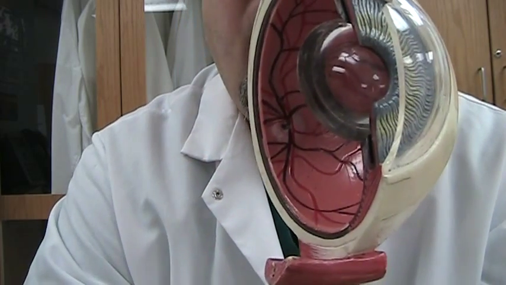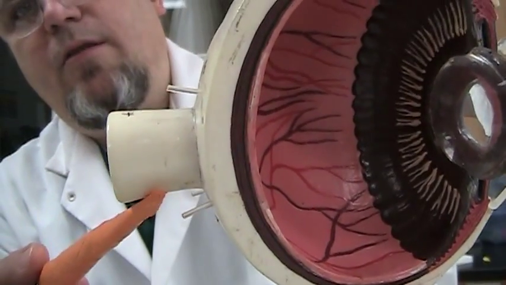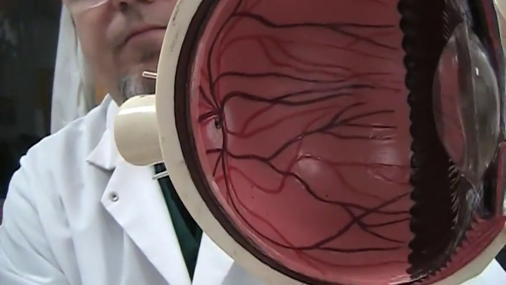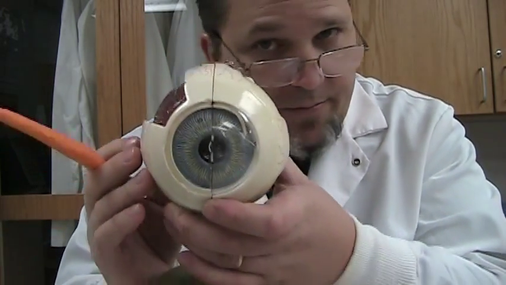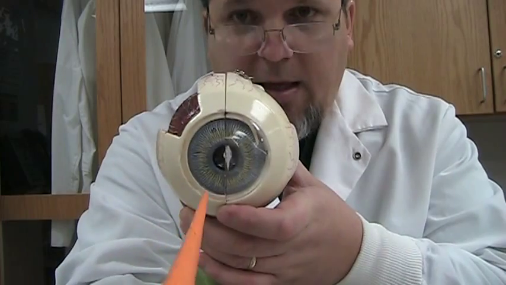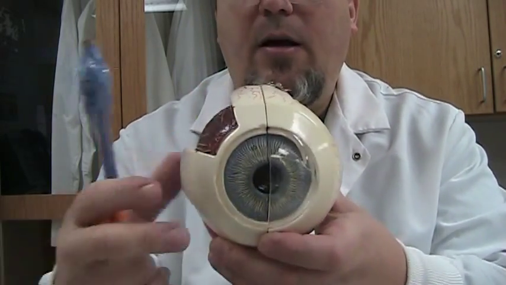Optic nerve. Optic nerve, once again. Cranial nerve number 2, optic nerve. Macula lutea. I have to use the other side right here. Put this back together. So when we're looking straight on, right eye, if vision was to go exactly straight back, I'm going to use this other half to show you this one.